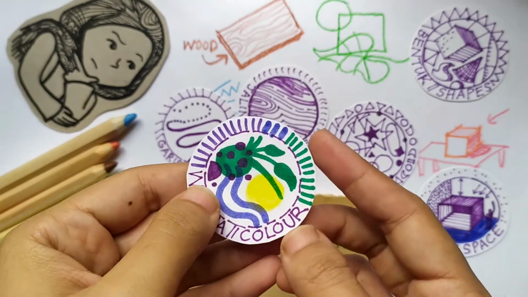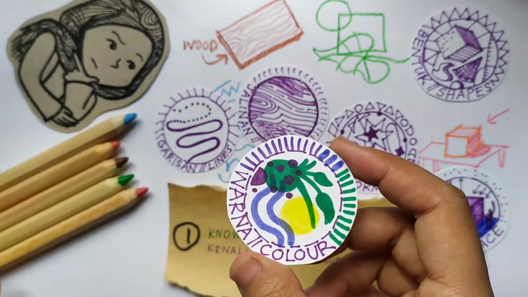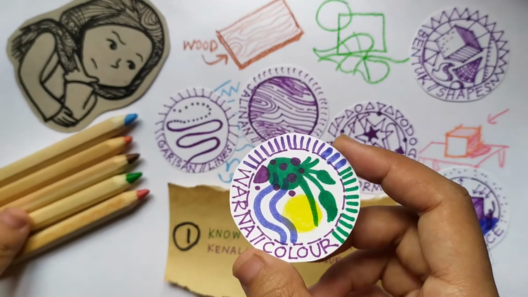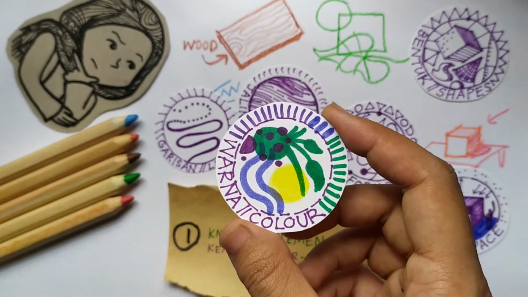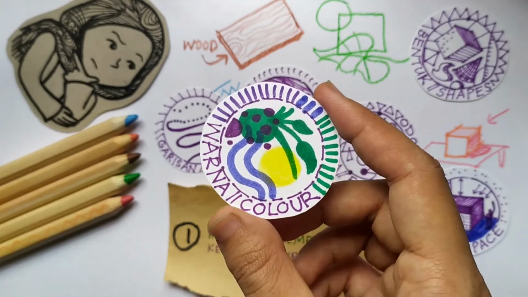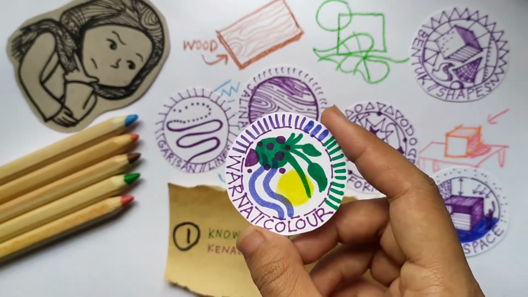Right? So color is a very important element of art. Without colors, a piece of a drawing can be very different. And it can be for the better or for the worse, right? There's no right or wrong here.